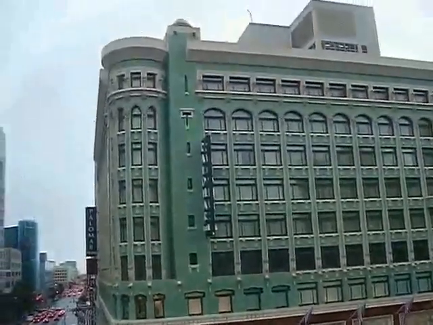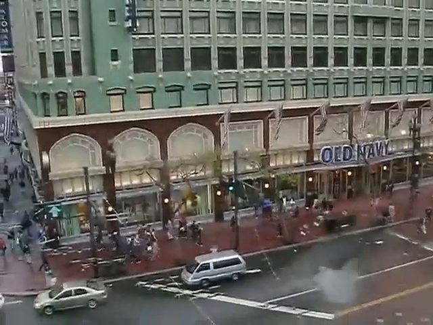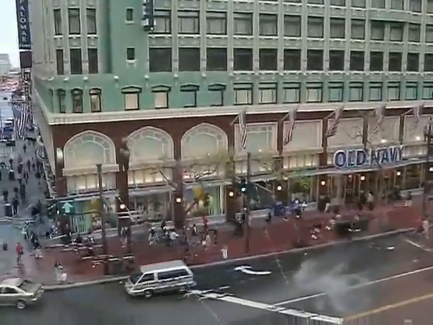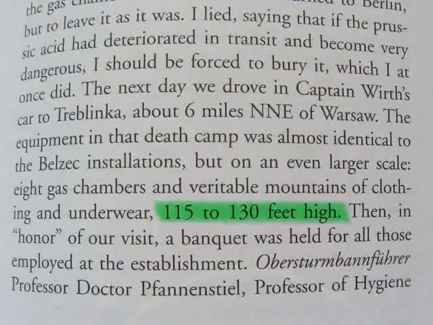Why did Kurt Gerstein mention something so absurd as a pile of clothes that high? And why is it in Deborah Dwork's book? A look at the bigger picture might explain why.